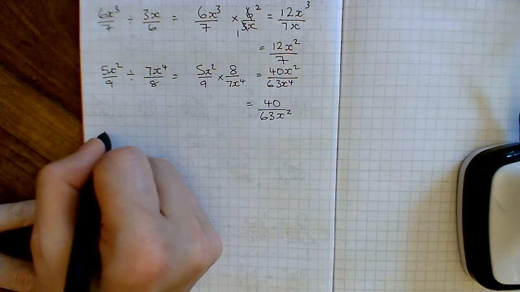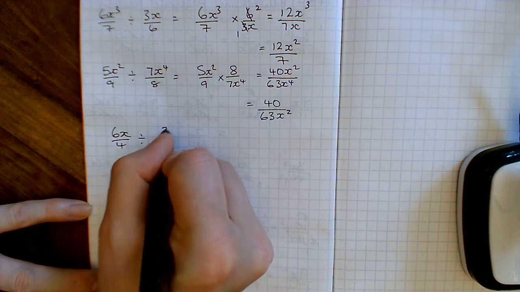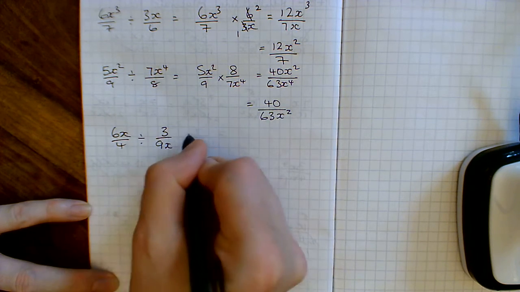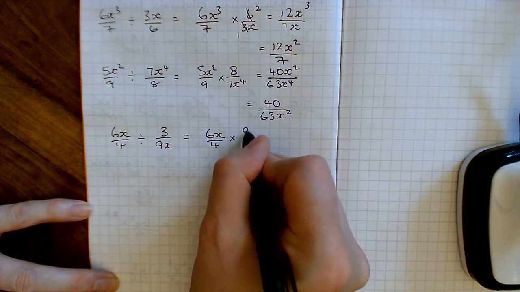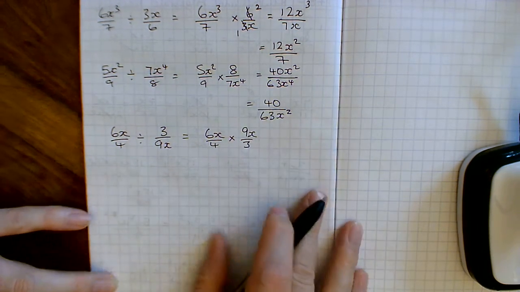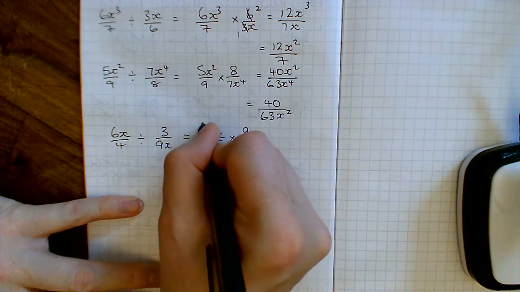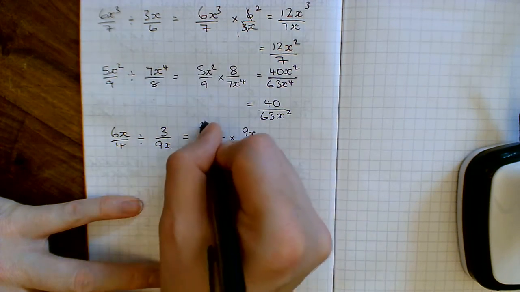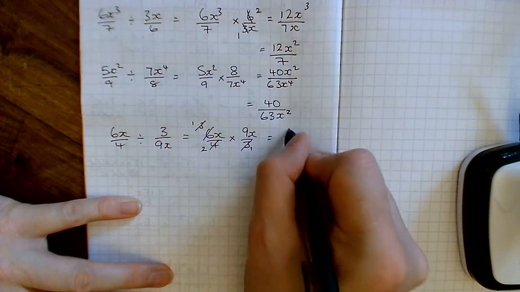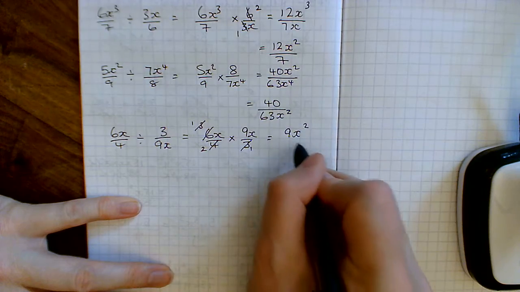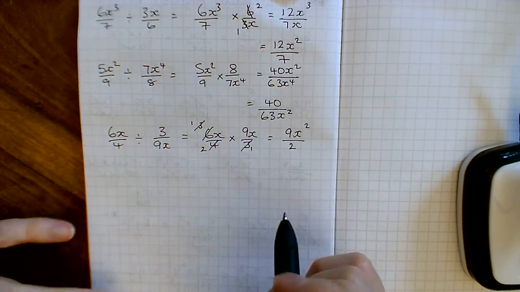Next one we've got is 6x over 4 divided by 3 over 9x. So 6x over 4, leave, times, flip, 9x over 3. Any cancelling going on? Yes, 2 goes into 4 twice, 2 goes into 6 3 times, and 3 goes into 3 once, so that's a 1. So that's left me with 9x squared on the top over 2, and that's the end of that one.